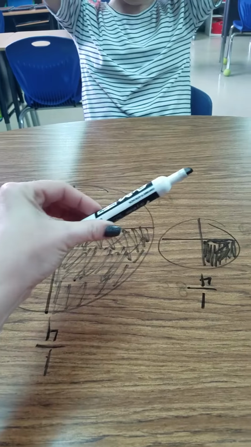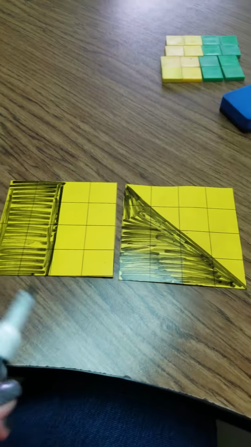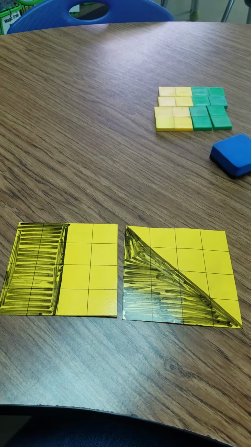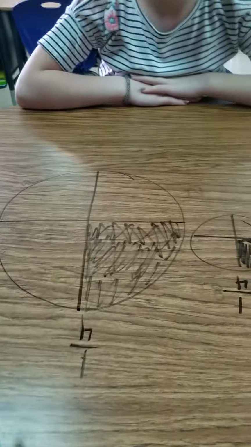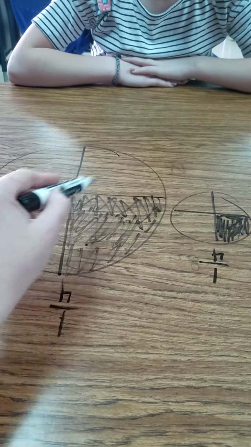So I can only compare fractions when my original figures are equal sized or congruent, just like these 2 yellow squares were congruent to start with. So we cannot compare fractions when our original figures were not the same size.